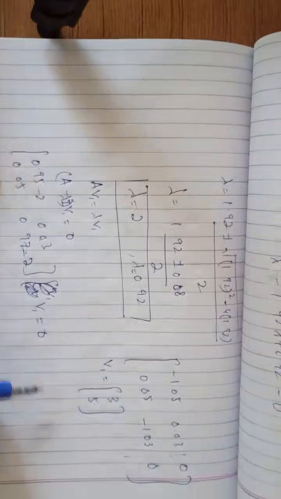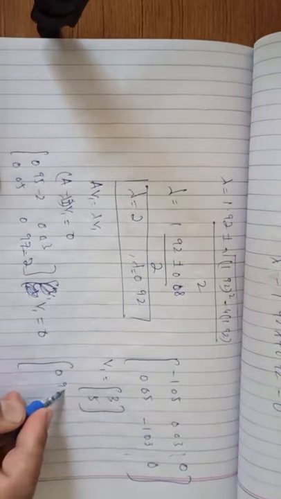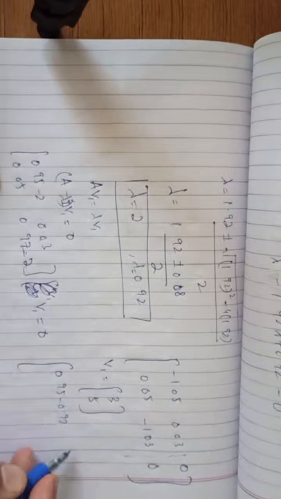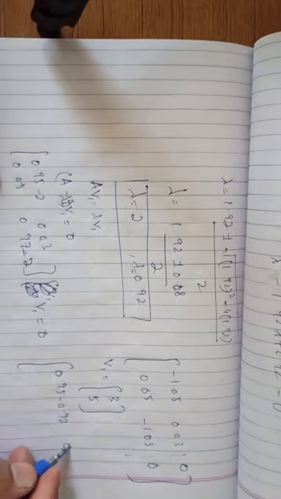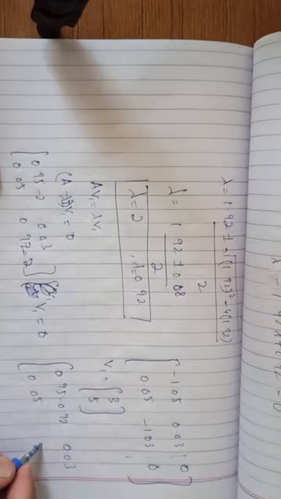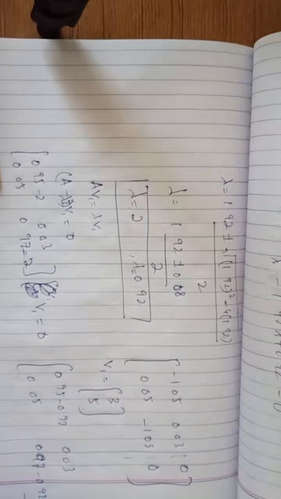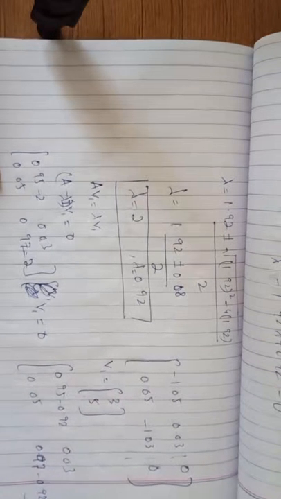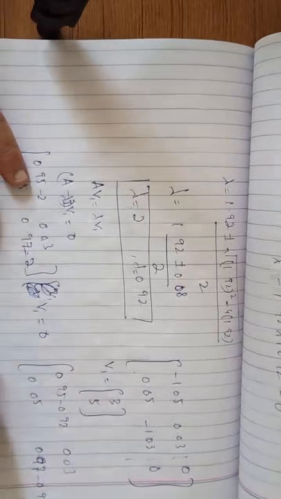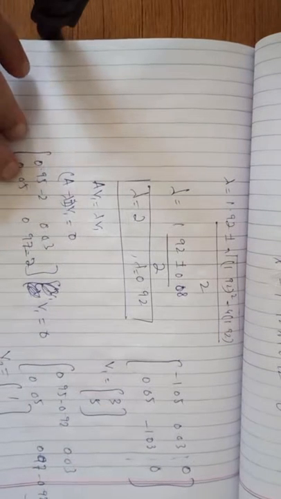Similarly for v2, you write 0.95 minus 0.92, 0.03, 0.05 and 0.97 minus 0.92, times v2 equals 0, and then you find v2 as a solution. We've already found that it comes out to be 1 and minus 1.